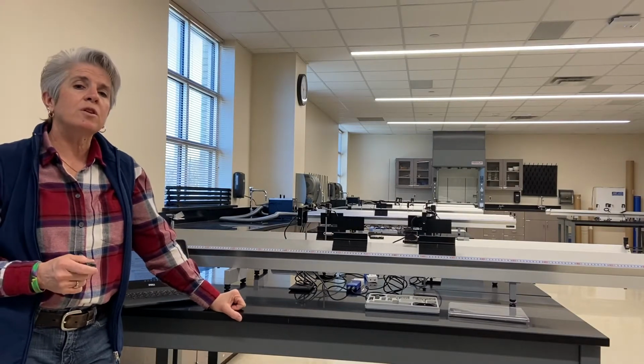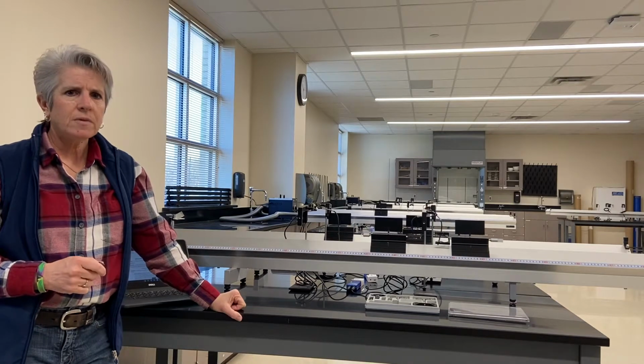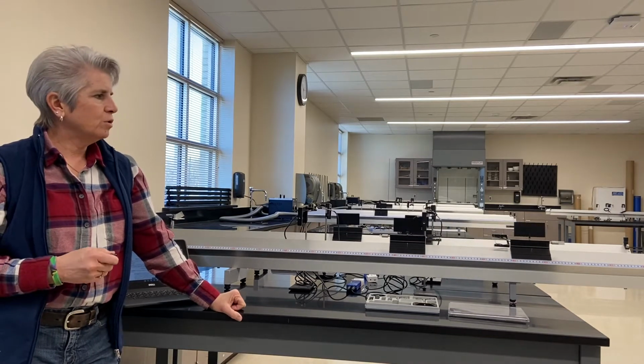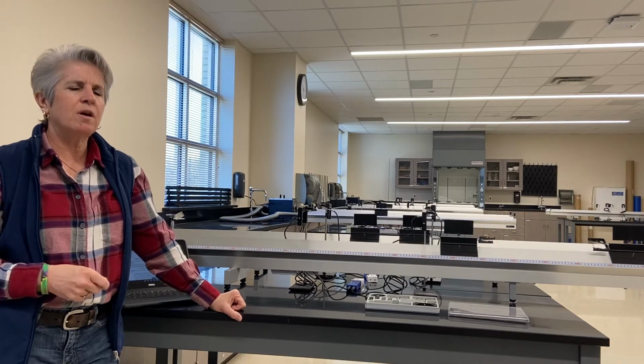Today in the physics lab, we'll be working with the conservation of momentum law. This investigation will look at whether momentum is conserved in two different types of collisions: elastic collisions and inelastic collisions.